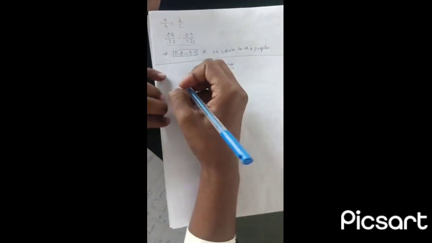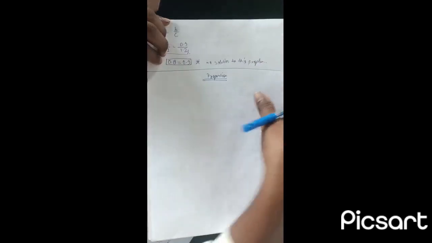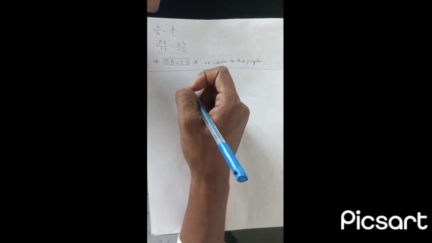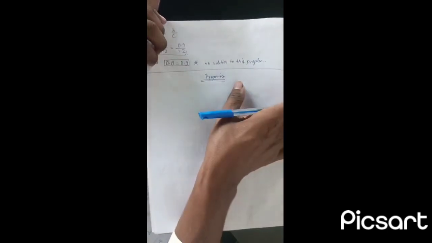So for this, first of all, let us listen to what a proportion is. It says a proportion is a statement in which two ratios are equal to each other.